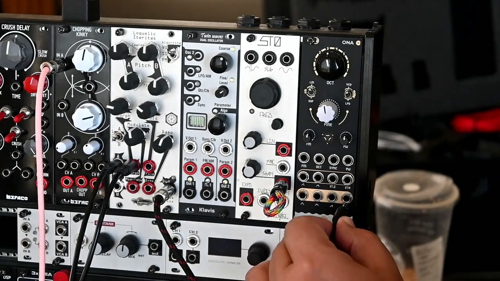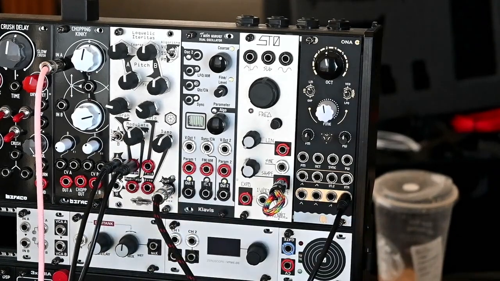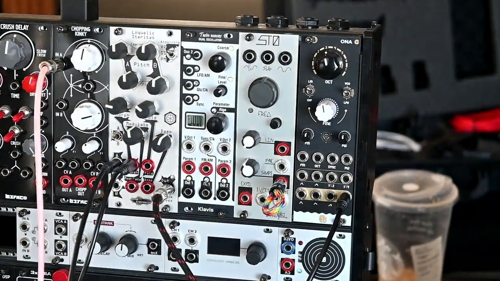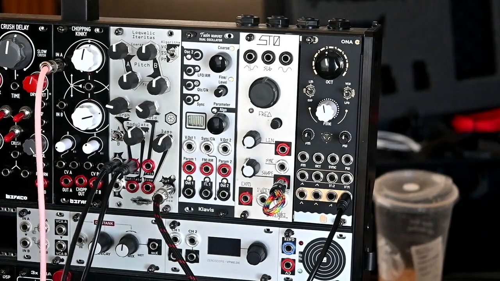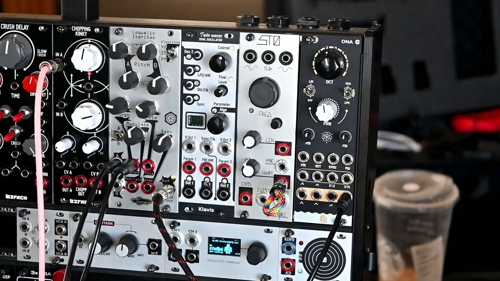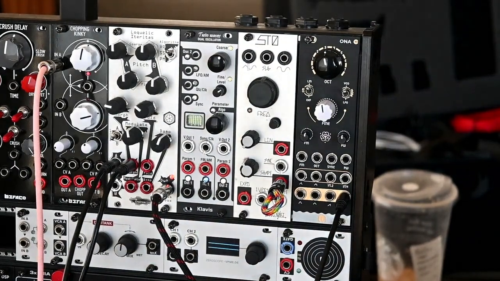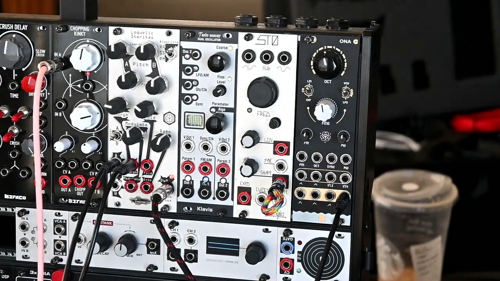Okay. So let's listen here to just a square wave. Oh, I forgot I powered myself off. Okay, so this is basically your oscillator. It doesn't stop. As you can tell, the sound is just continuous.